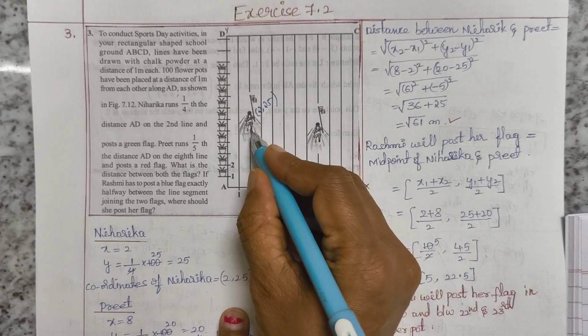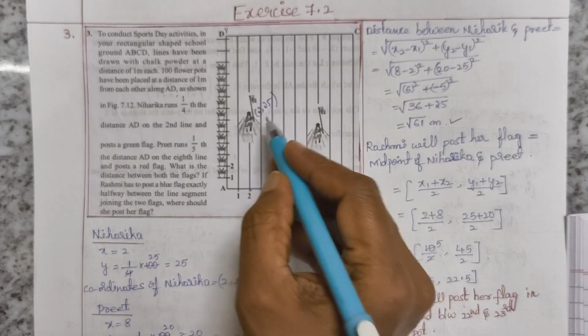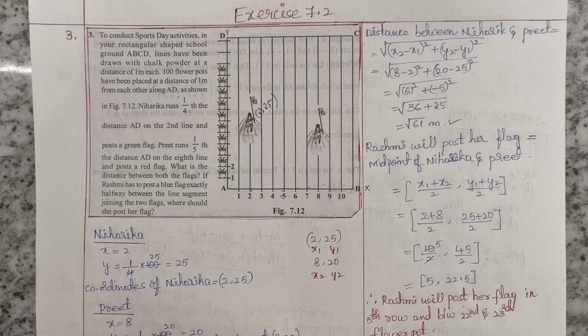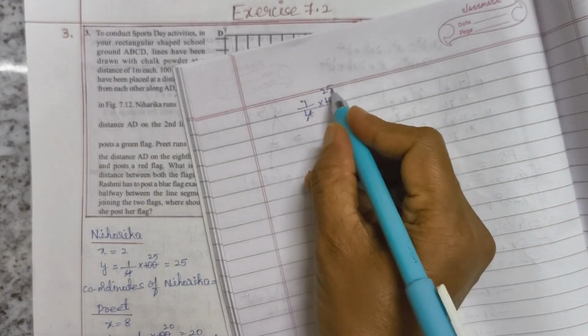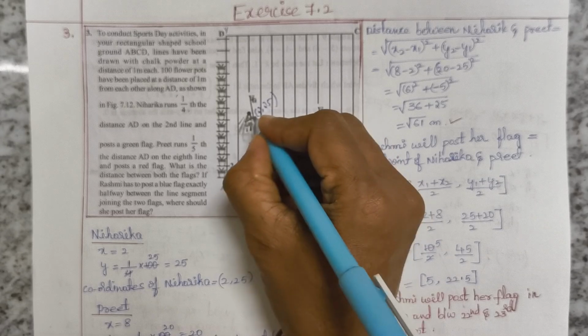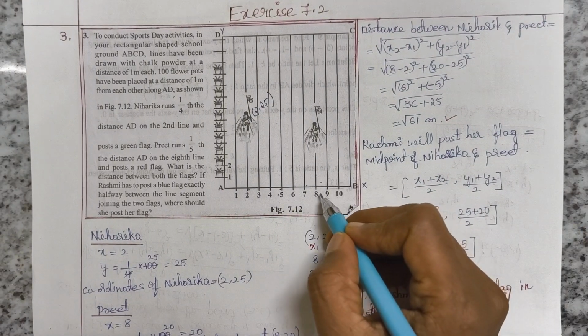See here, this is the second row. You write second here, and for the y coordinate, 1/4 she ran. Here 100 flower pots are there, 100 meters. So 1/4 of 100 you will get 25. Here (2, 25) are the coordinates. Next we will come to Preet. We have to find Preet's coordinates.